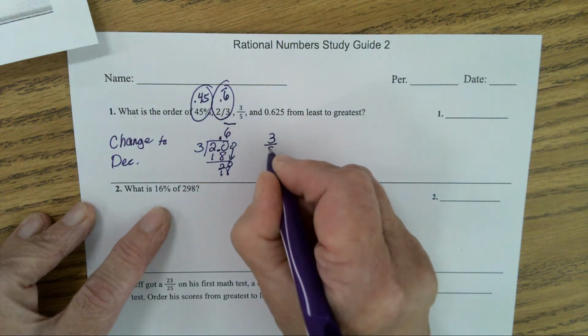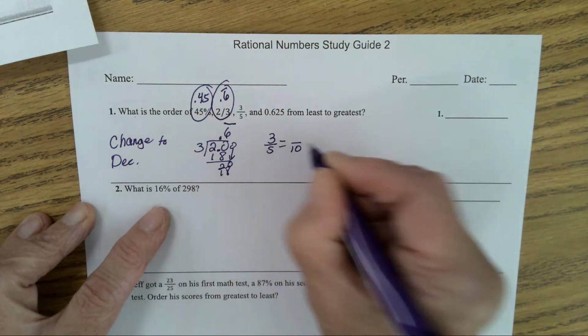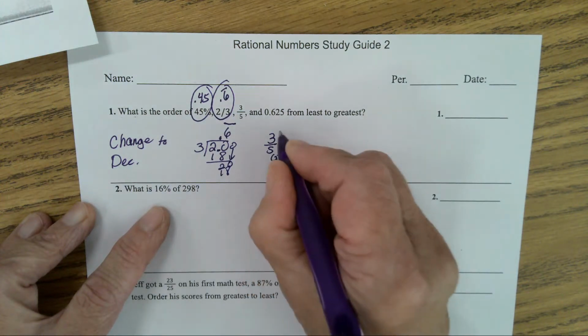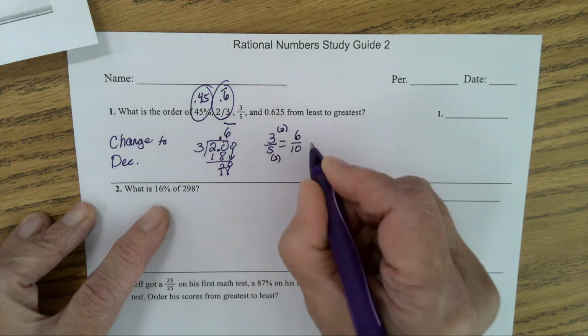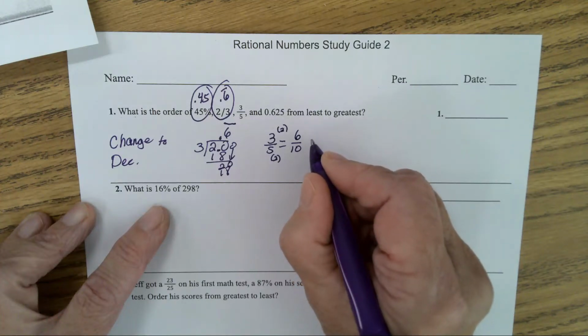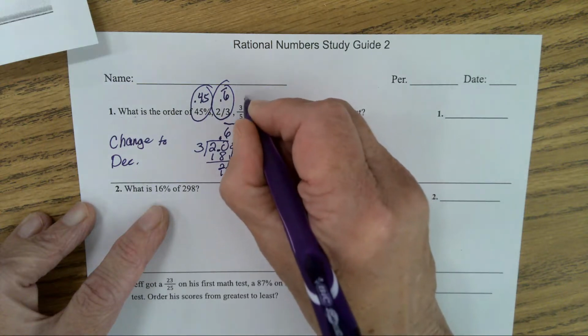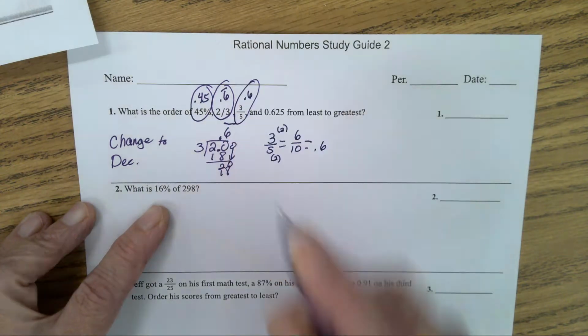3/5, well, 5 is a factor of 10. 5 times 2 is 10, and 3 times 2 is 6. And 6/10 can be written as a decimal 0.6. So 3/5 is the decimal 0.6.